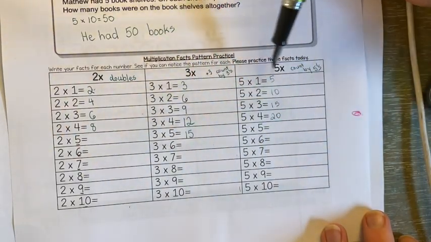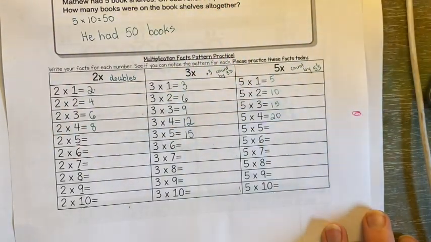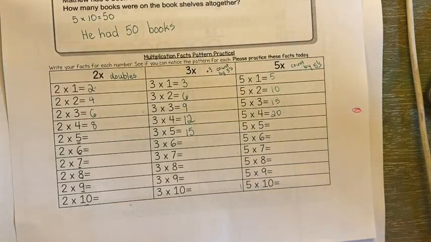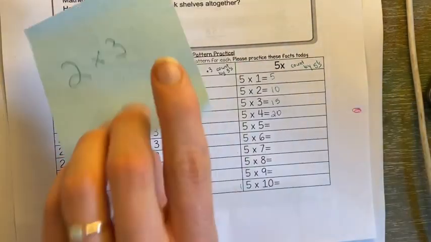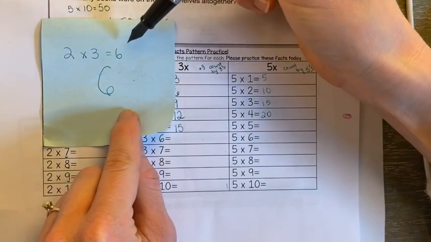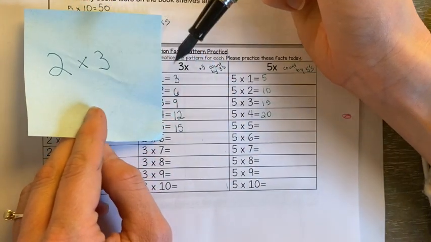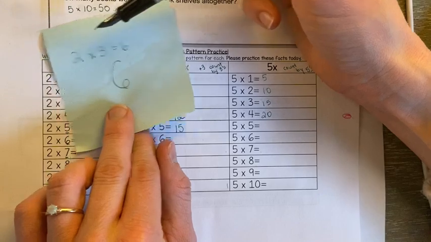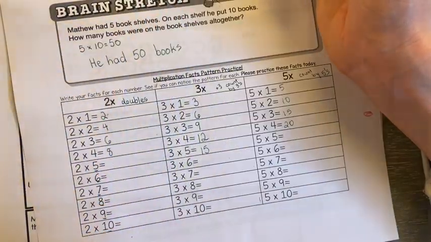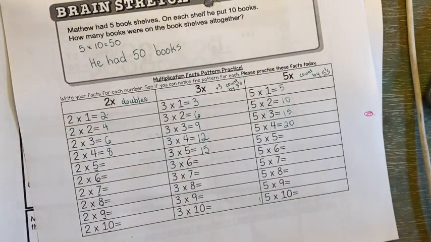Once you're done writing these all out, I want you to read them all out to yourself. Give yourself a quiz using quiz cards. Remember in the last video I showed you how to make a quiz card. I still have it here. So on one side it's got my problem, and on the other side it has my answer. So I read 2 times 3 and I'd say, okay, 2 times 3 is 6. Turn it over to check my work. Oh yes, 2 times 3 is 6. So you could make those out of scrap paper and they're very helpful.